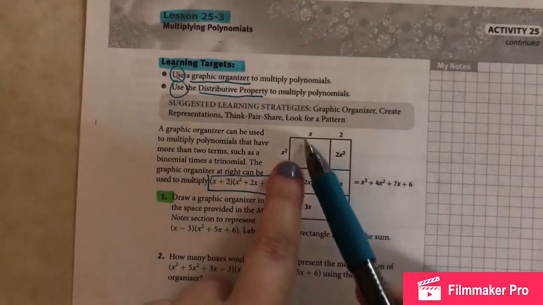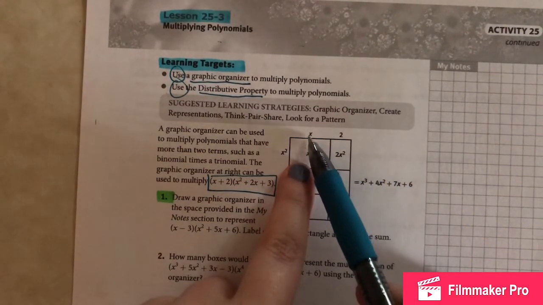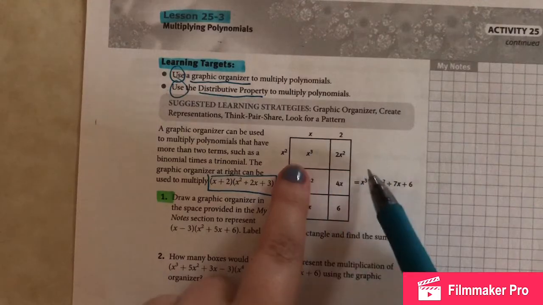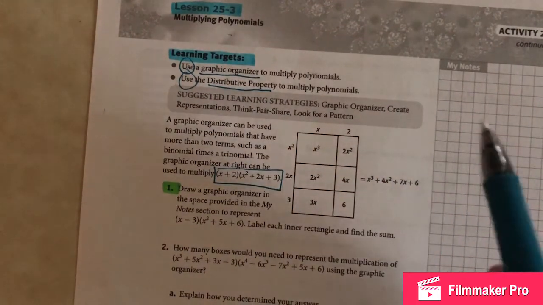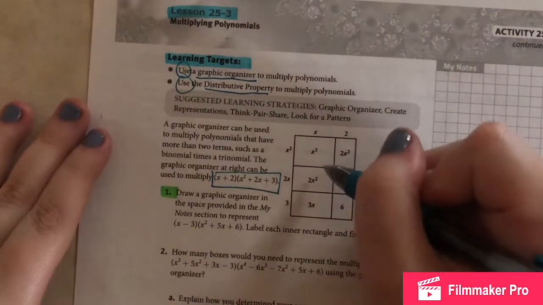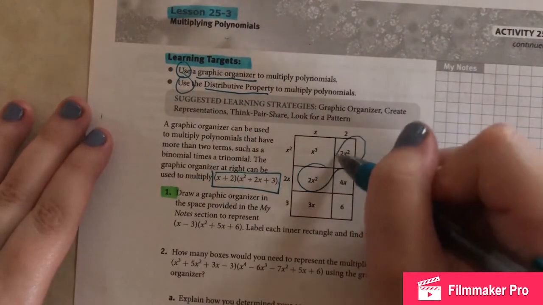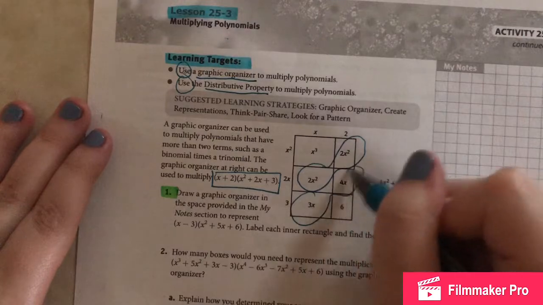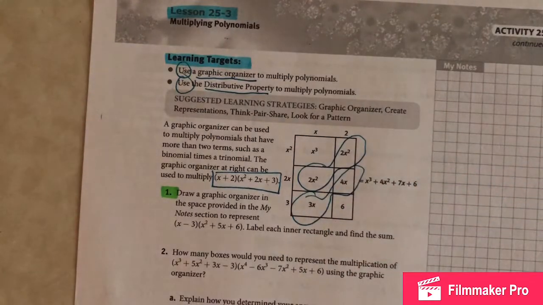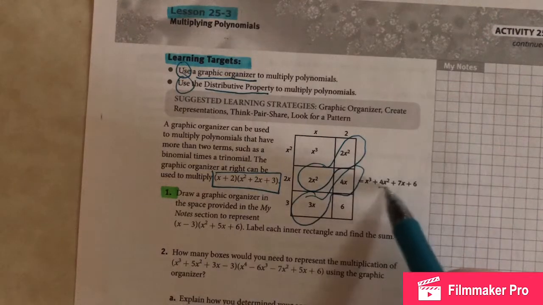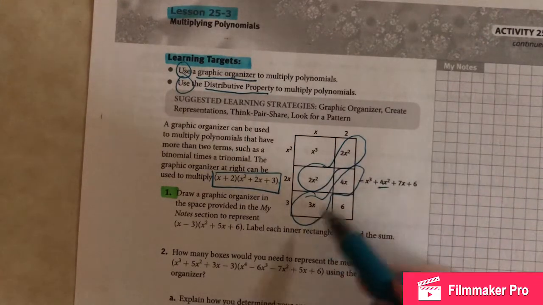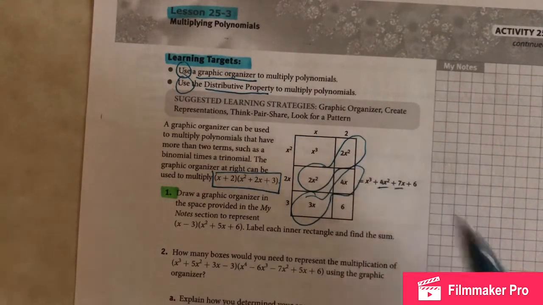So then they multiplied to find the product for each one, just like we've done before. And then they combine their like terms. And these are your like terms. So this is how 2x squared plus 2x squared is how they got 4x squared. And then 3x plus 4x is how they got 7x.